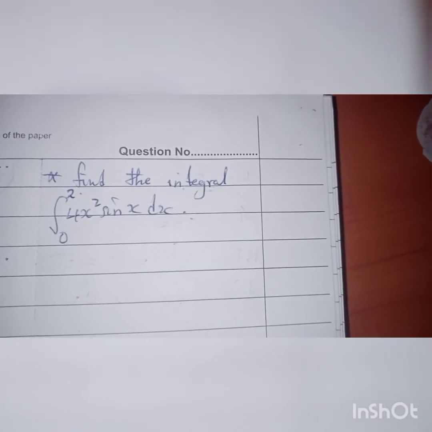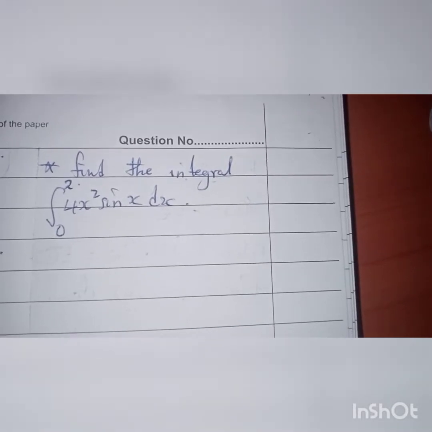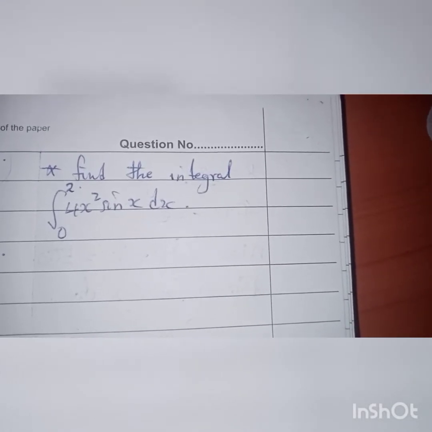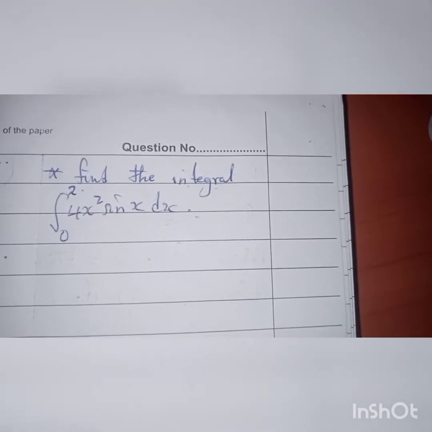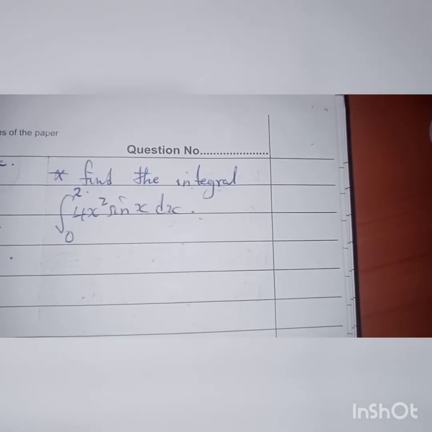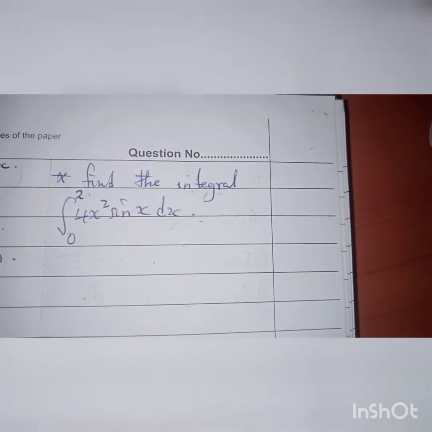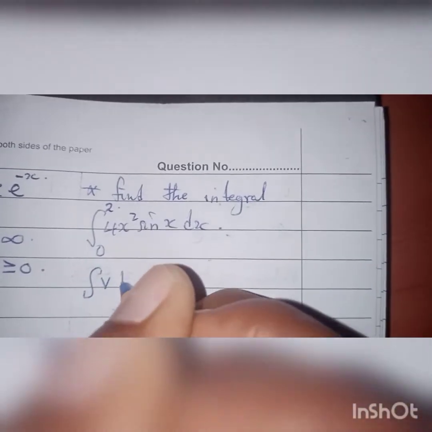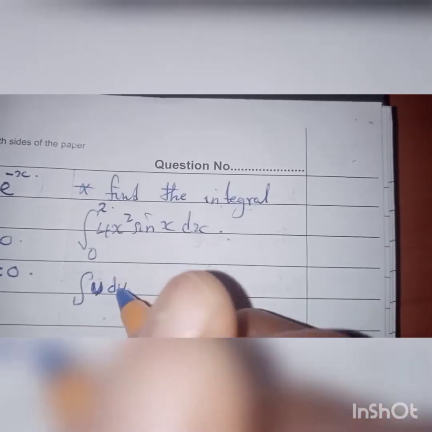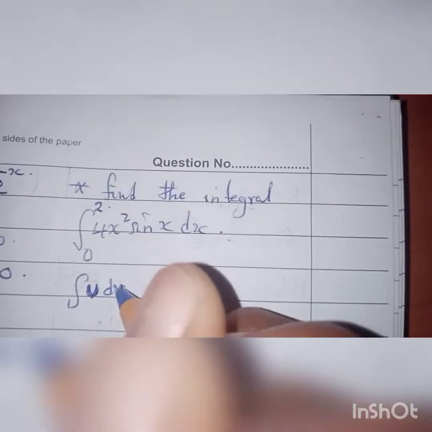Integration by parts is the best technique to solve a function that is a product of two or more functions. Then just apply integration by parts. But several students find difficulty in how to apply it. Integration by parts says that wherever you are given a function of u dv, let's start with u, because it comes first before v.